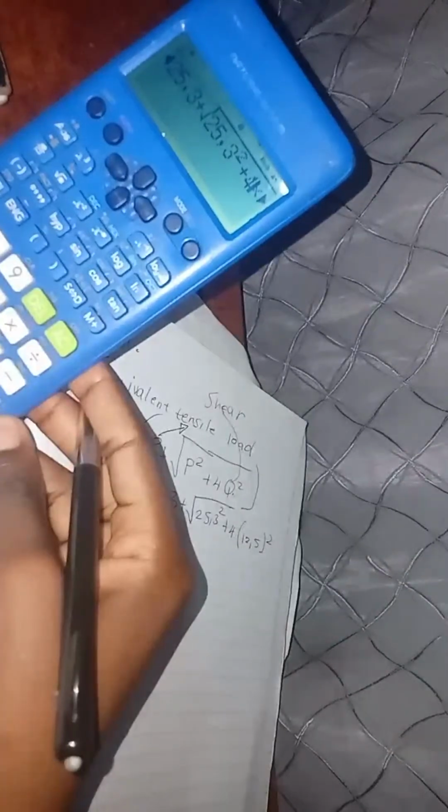I'm getting 40.94. Please confirm if you're getting the same answer or I made a mistake on my calculator. Are you getting the same answer as I'm getting? This is what I'm getting, 30.43.